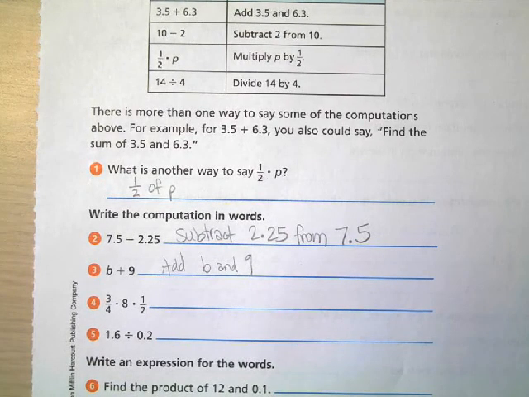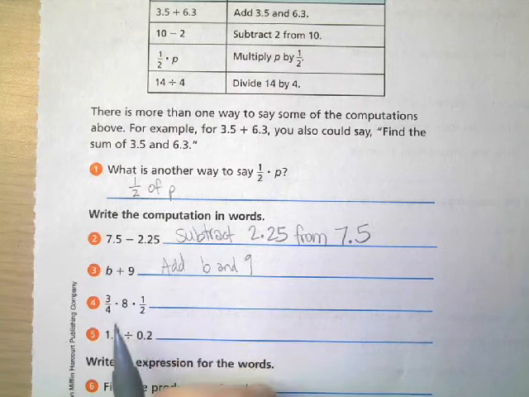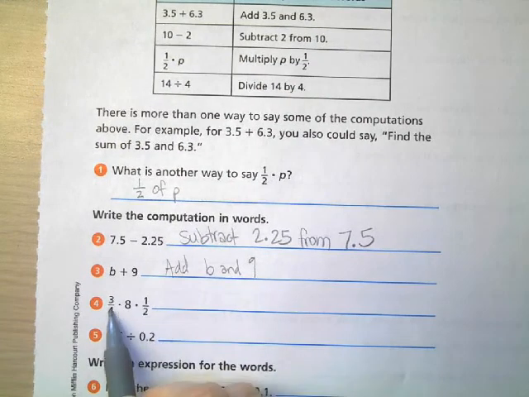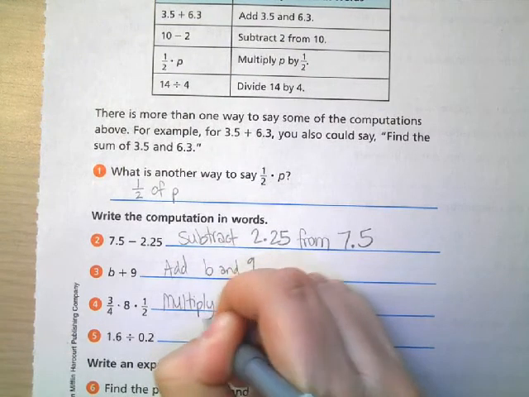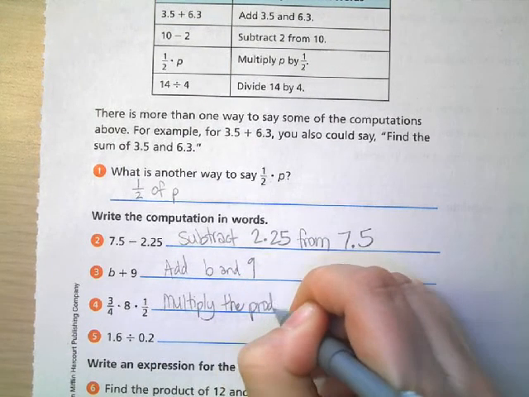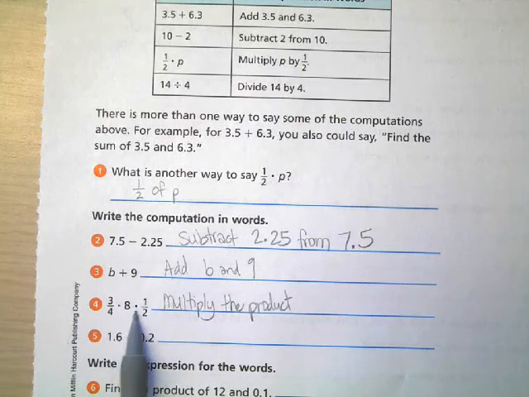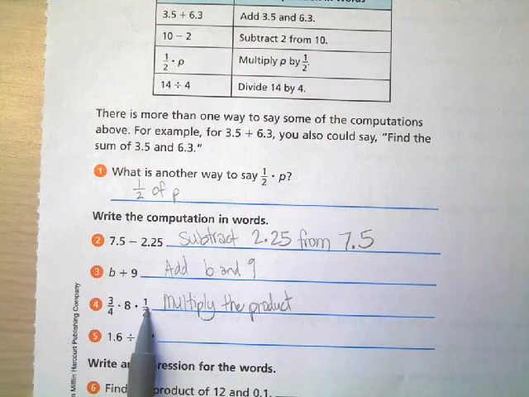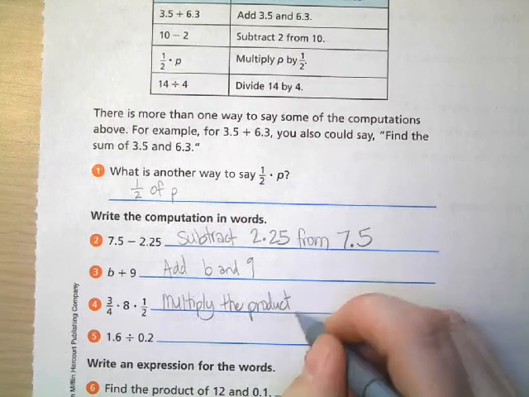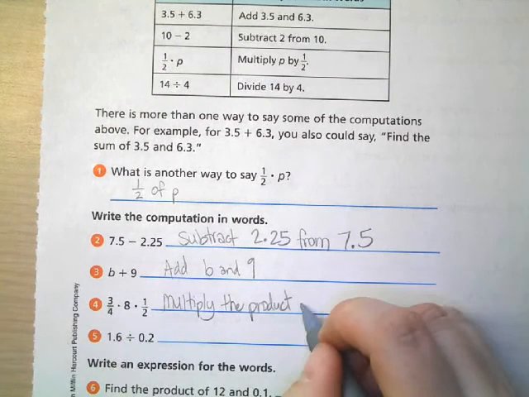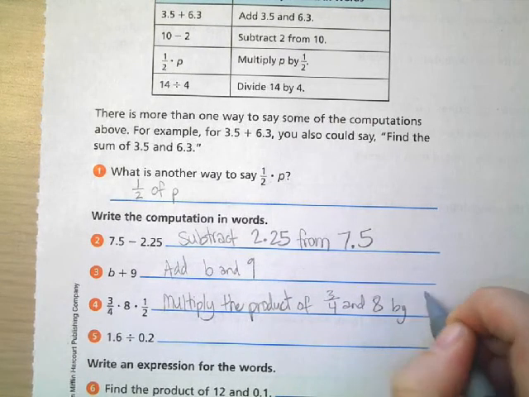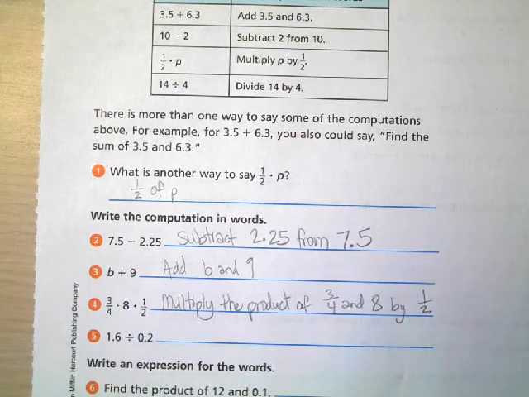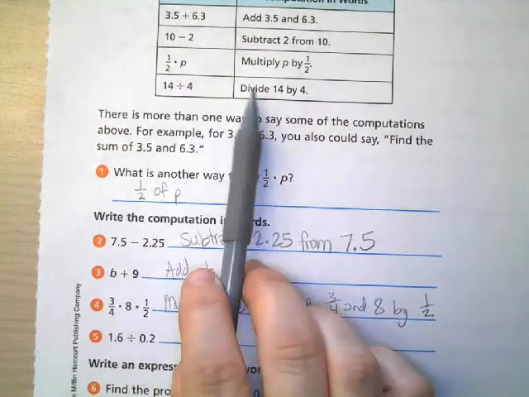The fourth one, ooh, I've got some multiplication, both sets of multiplication. So remember, in this situation, I just am going to work left to right. So I could say multiply, because they're both multiply, the product of 3/4 and 8 by 1/2. I'm using the product because I know it's multiply. So I'm saying I'm going to take the answer to that and multiply it by 1/2 because I worked left to right when it's multiplication. So multiply the product of 3/4 and 8 by 1/2.